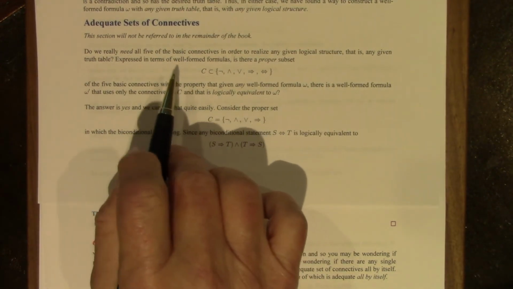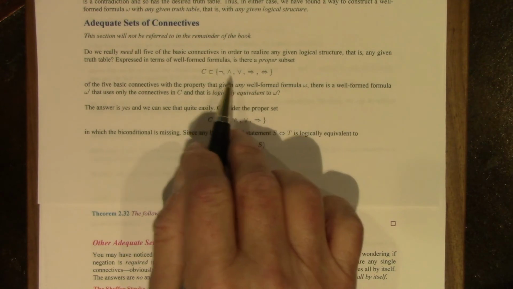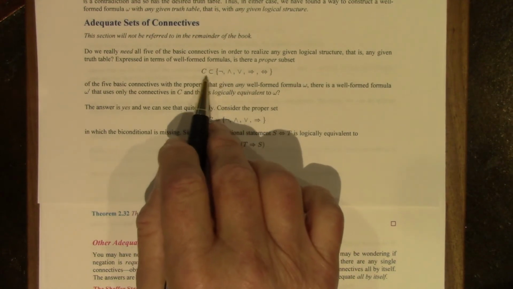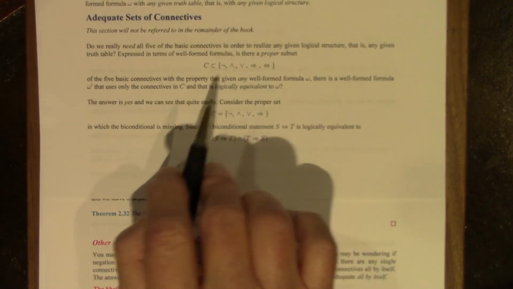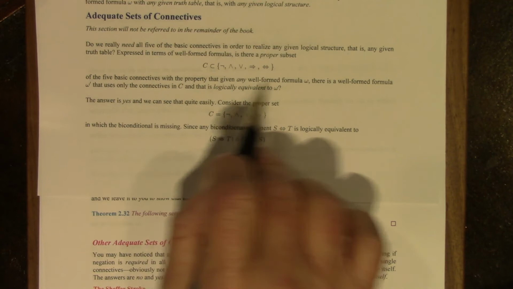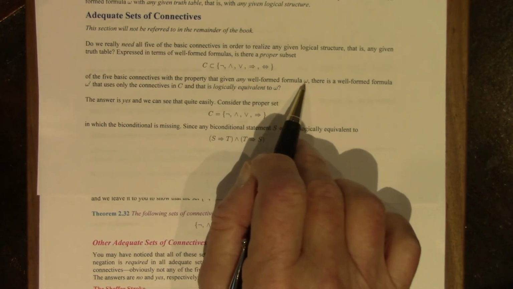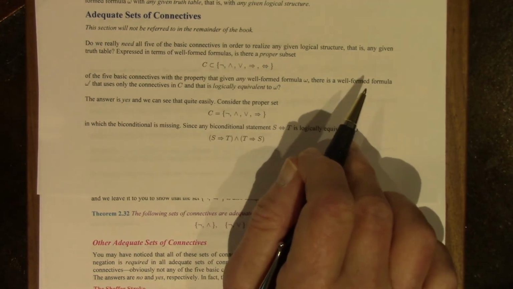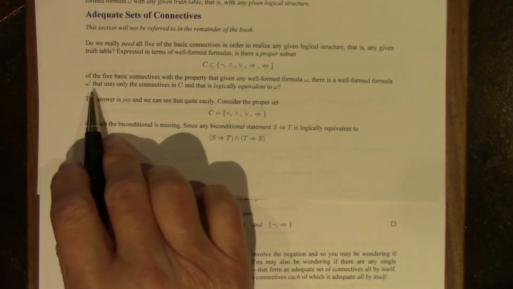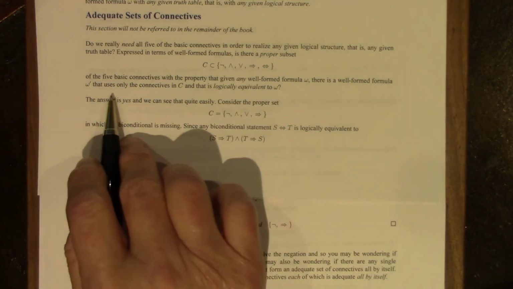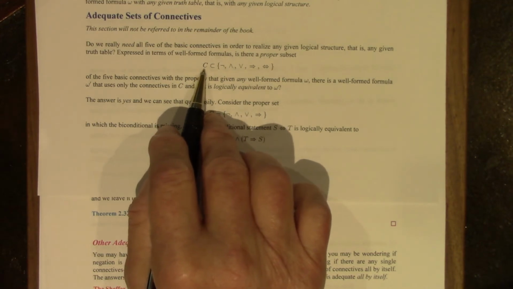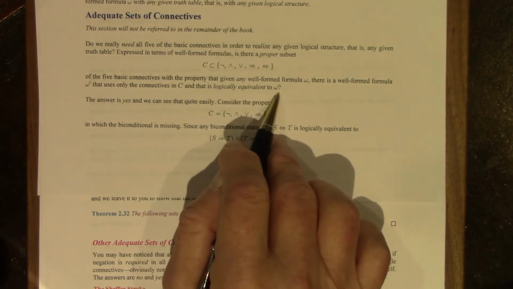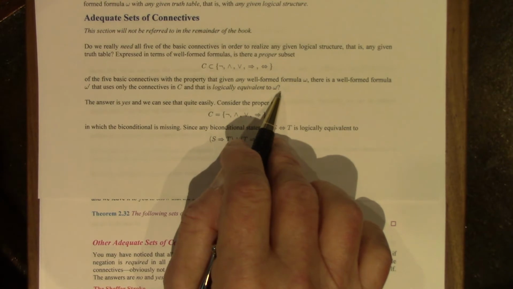Expressed in terms of well-formed formulas, is there a proper subset of the 5 basic connectives with the property that given any well-formed formula omega, there is another well-formed formula, omega prime, that uses only the connectives in the subset, but that's logically equivalent to the original well-formed formula?